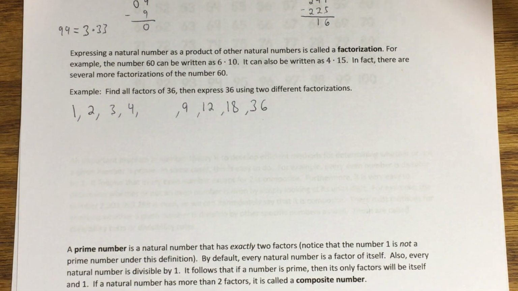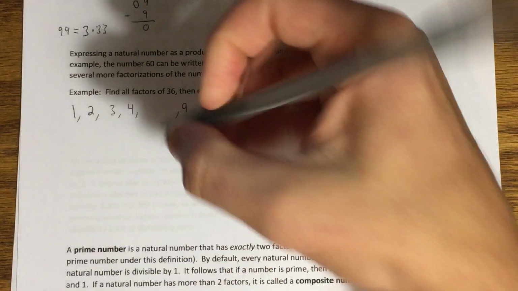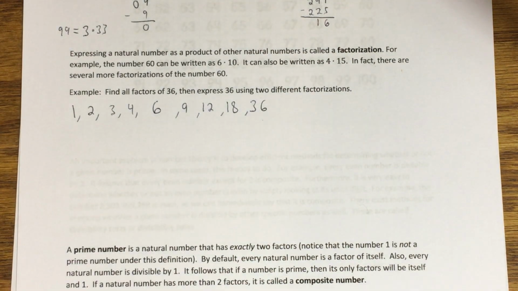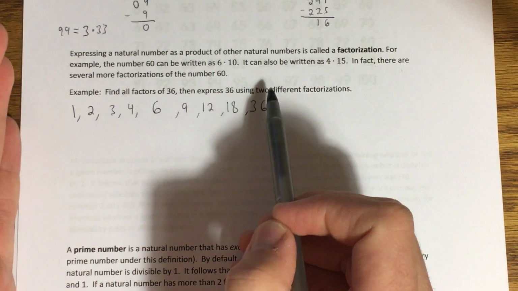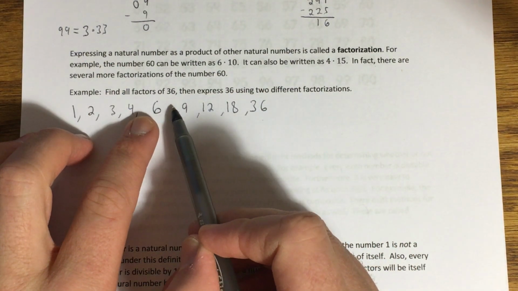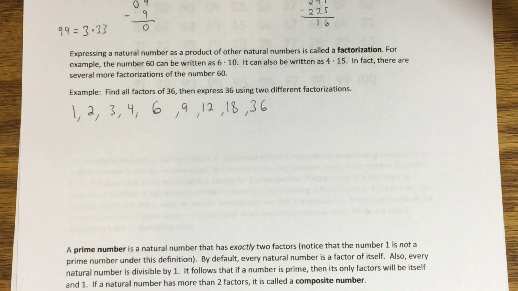What about 6? Yes, 6 times 6 is 36. So I'm not going to write 6 twice. There's no point in that. I just need 6 to show up once as a factor. But notice I've kind of met in the middle here, and even if I did write 6 a second time, 6 and 6, there's nothing in between 6 and itself, so that indicates that I'm done.